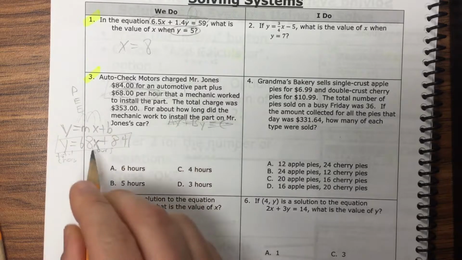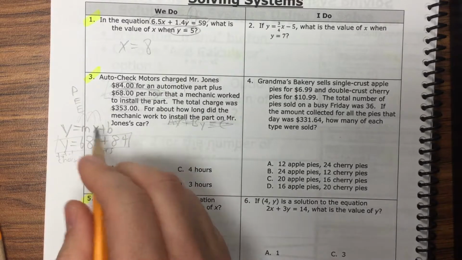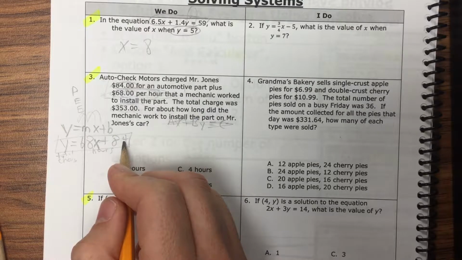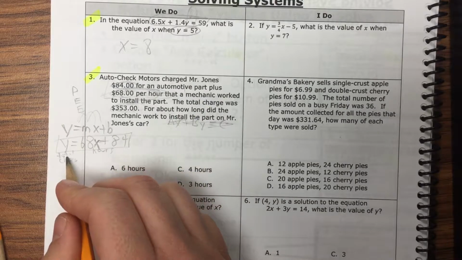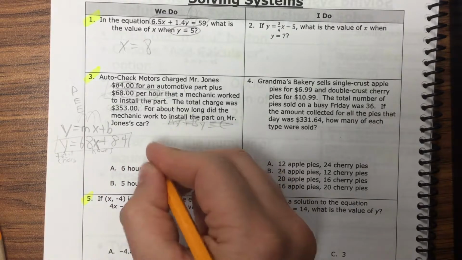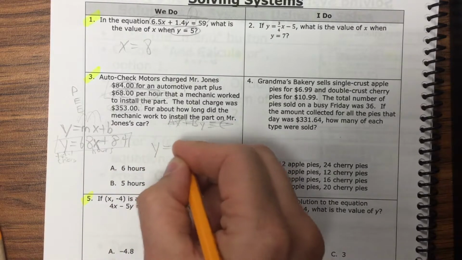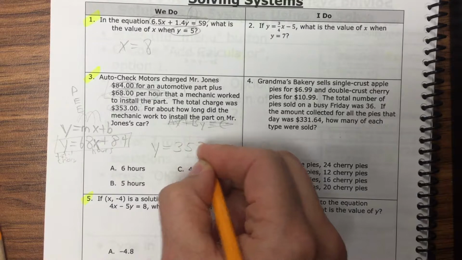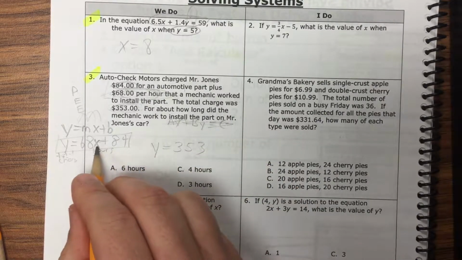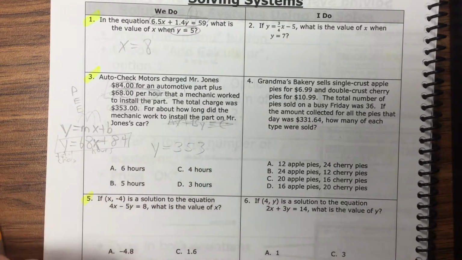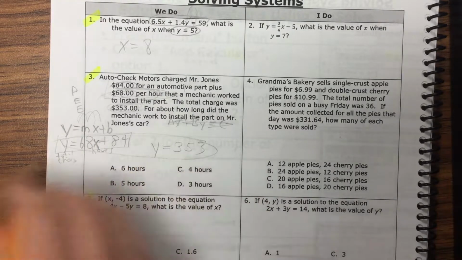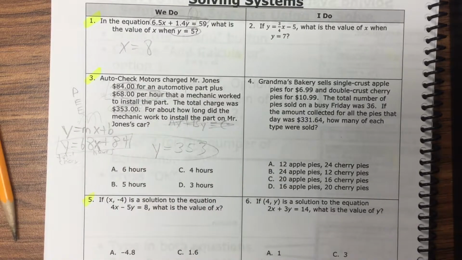Right? When you do $68 an hour times the hours, and you also add the $84 starting fee, you're going to get the total charge. They're giving us the answer to the problem. So our second equation is y equals 353. What they want to know is how many hours did the guy work to charge him that much money. Okay? So what we're going to do is graph these two equations and do the intersection again.